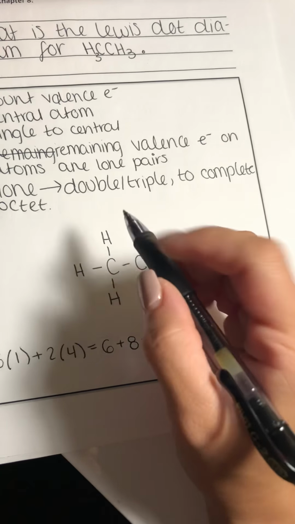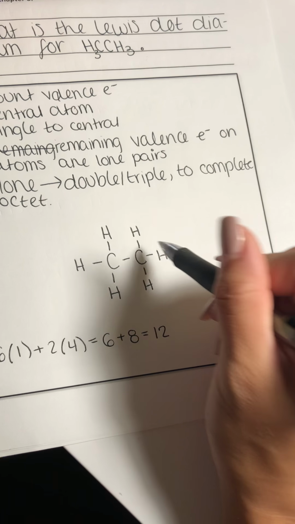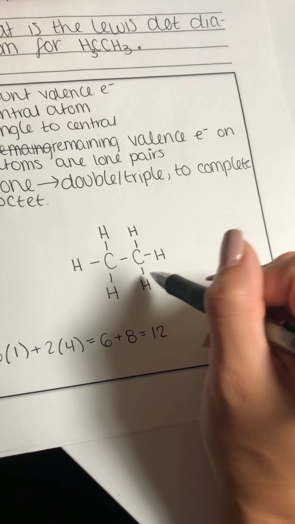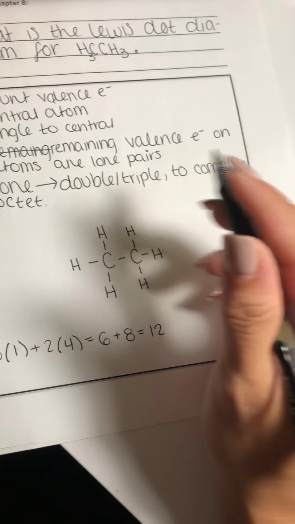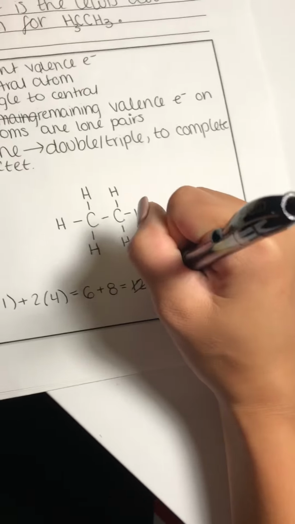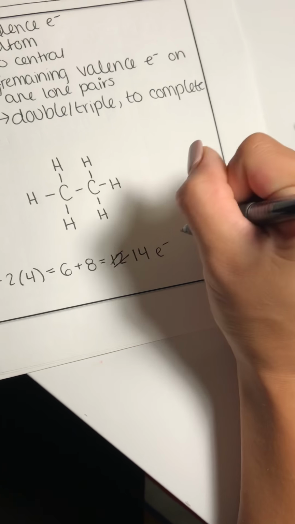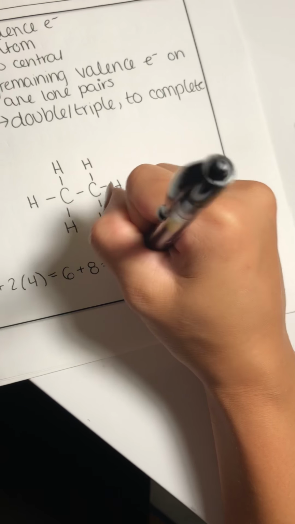And then you look at everything. So there's 2, 4, 6, 8, 10, 12, 14. And I did the math on this incorrectly. This is definitely 14 valence electrons that we are trying to get to.